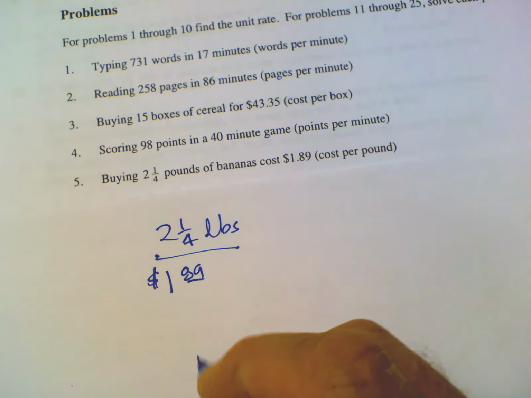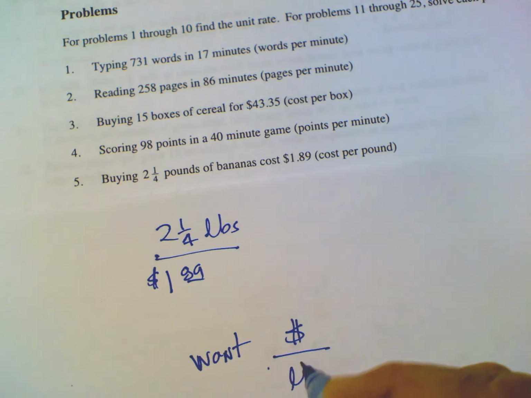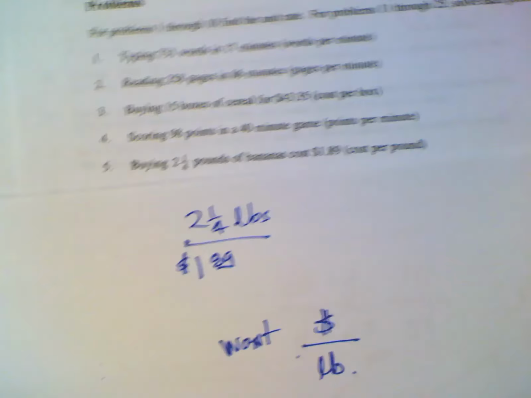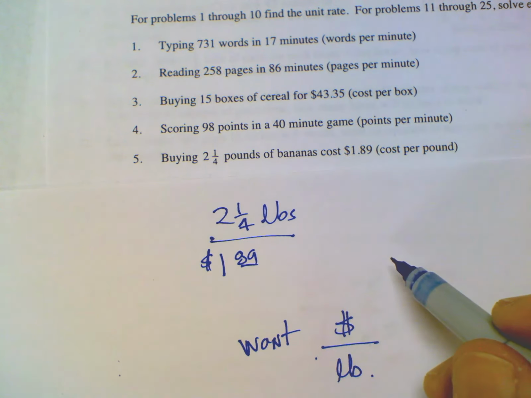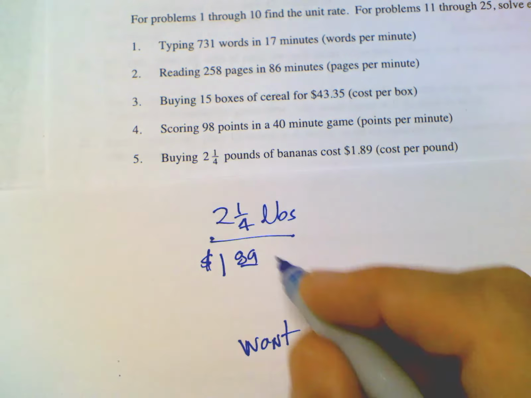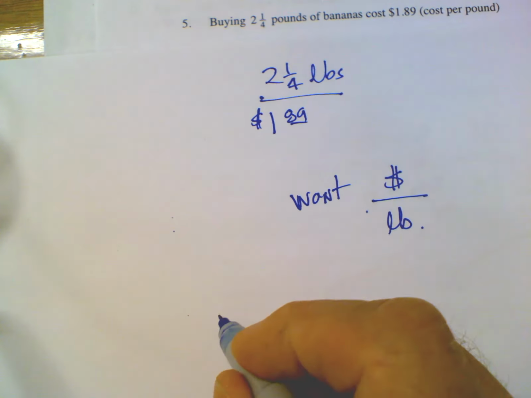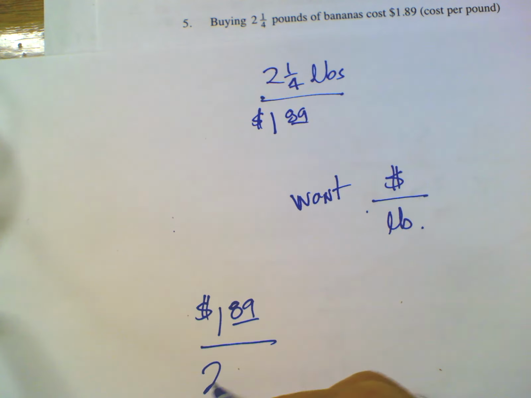Now, interesting. Here's what I want: cost per pound. Well, if you look at my original ratio, I set it up pounds per cost, didn't I? Can I flip them around? If I want cost per pound instead of pounds per cost, yes. So this ratio is set up this way, but I can also set it up as $1.89 for 2 1/4 pounds.